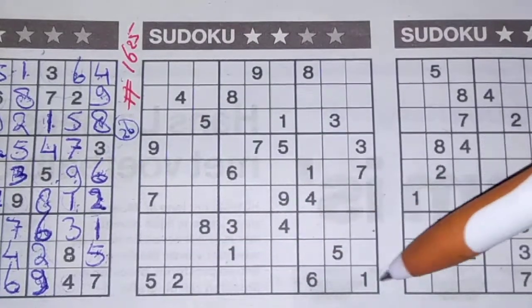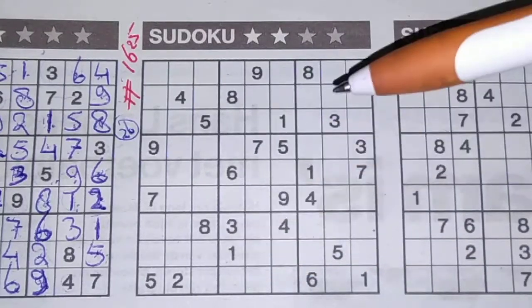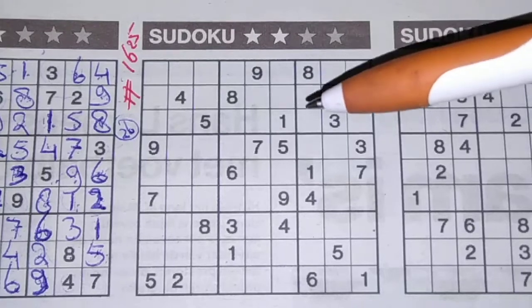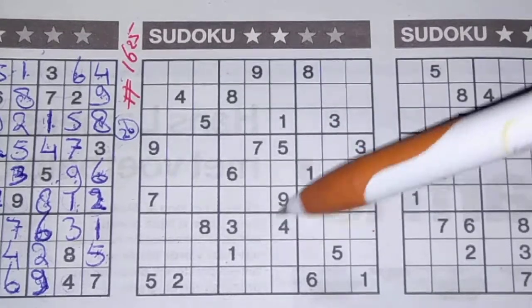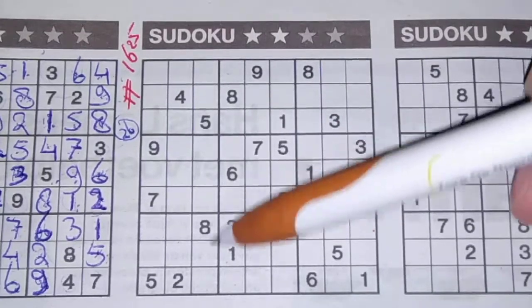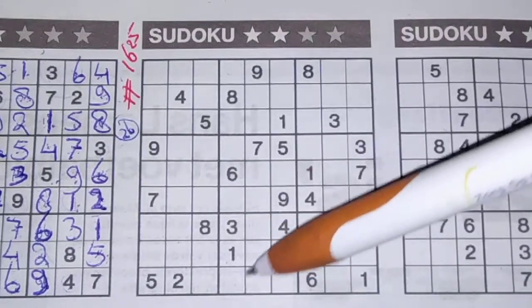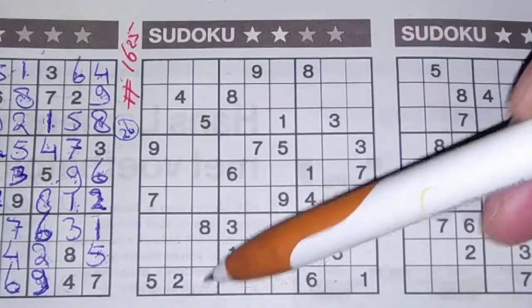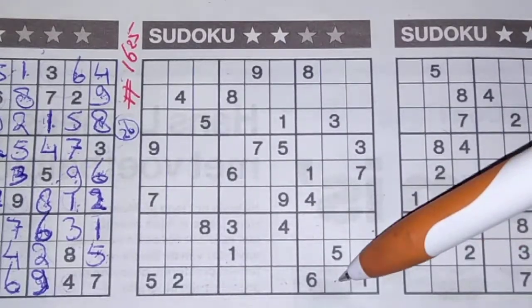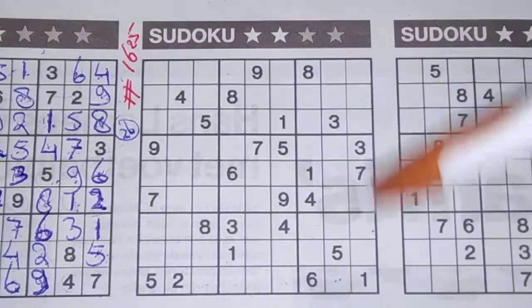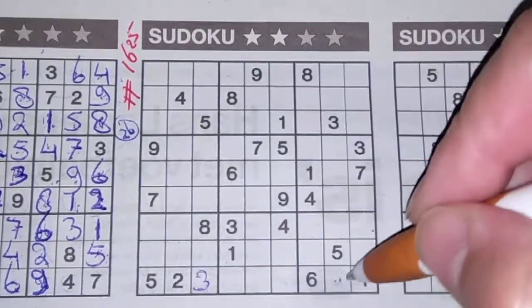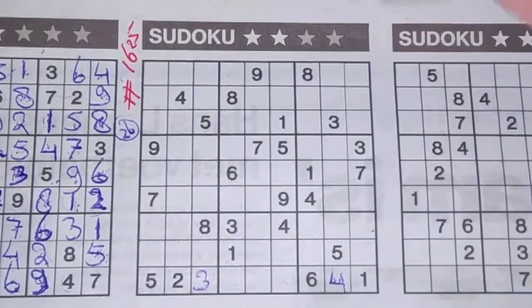The last row, we have 5 missing numbers. 2 of those missing numbers are the numbers 3 and 4. We have a 3 and a 4 in this big square, so no 3 and a 4 in these 3 boxes. So the 3 and a 4 goes in those 2 boxes. We see here 3. No 3 there. 3 should be there. And the 4 goes there.